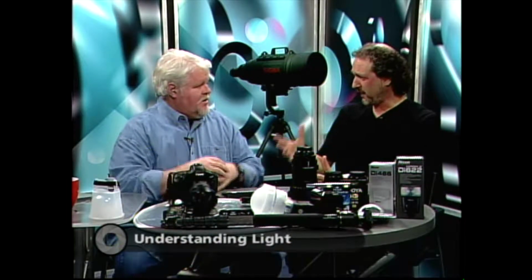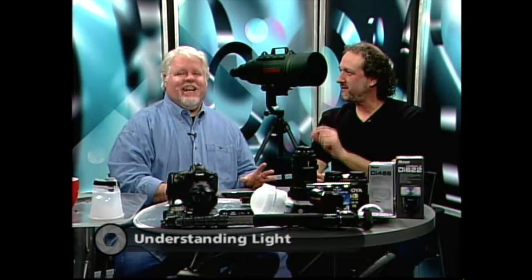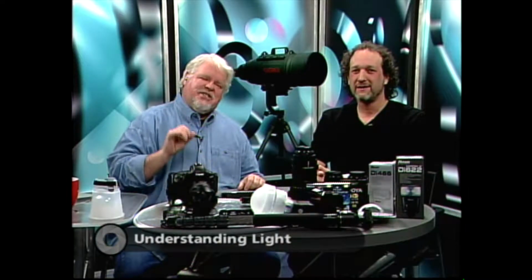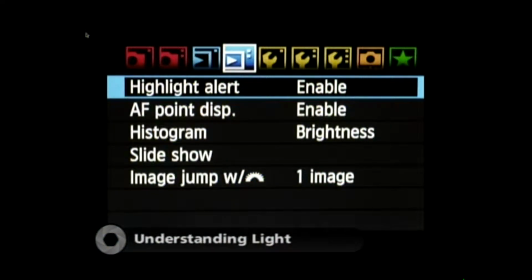Now, one trick that we would like to share with you is you can actually hint to yourself when things are going to blow out. Blowout meaning too bright. Too much white information. And these are called the blinkies. Now, nowhere in your camera menu system does it say blinkies, but the idea is to turn on the highlight warning indicator.